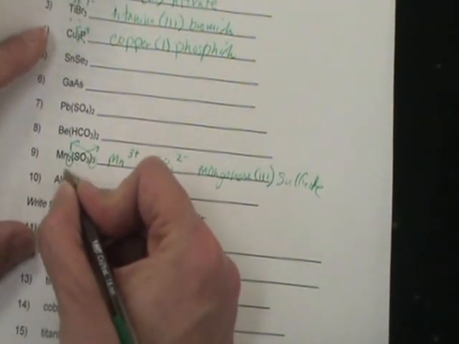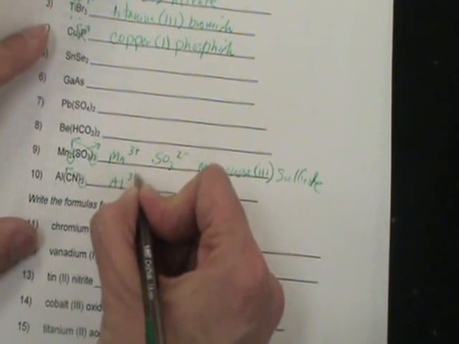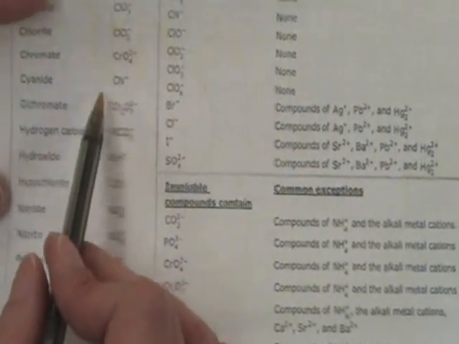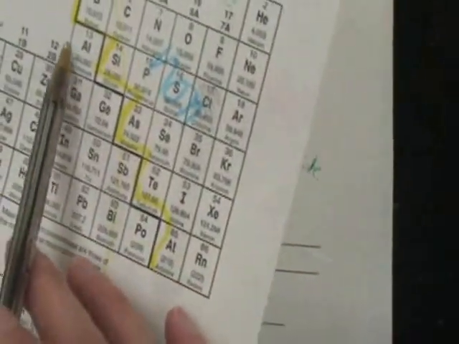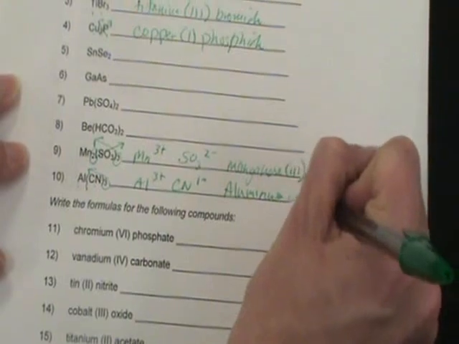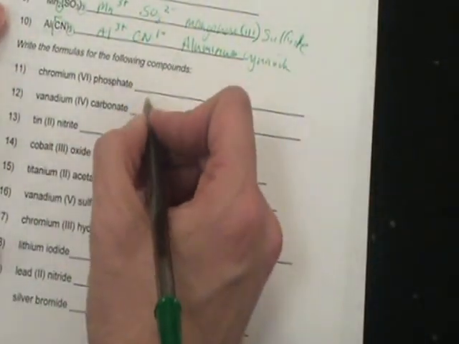If we look here, aluminum, this 3 was crossed, right? So we have Al3 plus, and this is a 1 here, so this would be CN 1 minus. Now, CN is a polyatomic ion, so we're going to look at our chart, and we find that CN is right here. That is cyanide. Aluminum is not a transition metal, okay? So we don't need the Roman numerals, so for this one it's just going to be aluminum, and this is going to be cyanide. Okay? Alright, now we're going to go to the reverse, writing the formula.